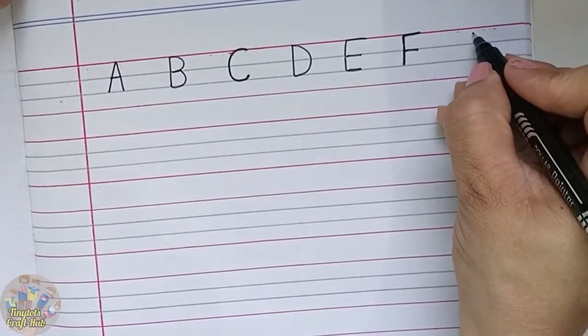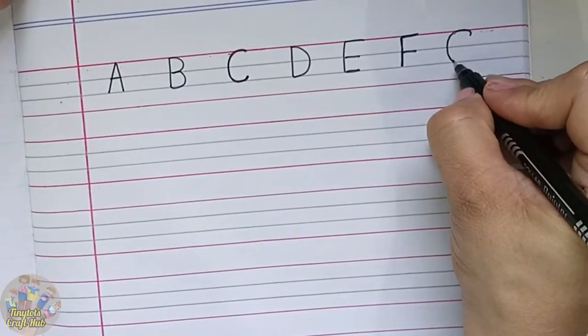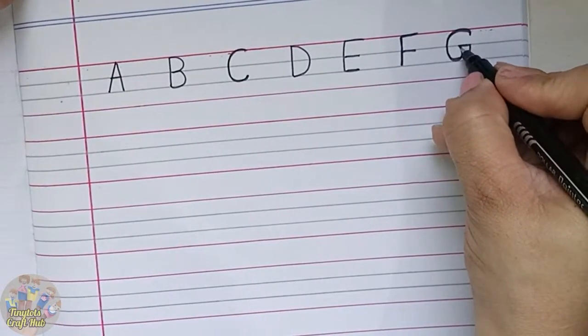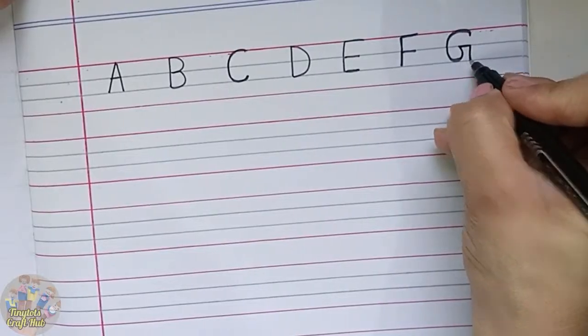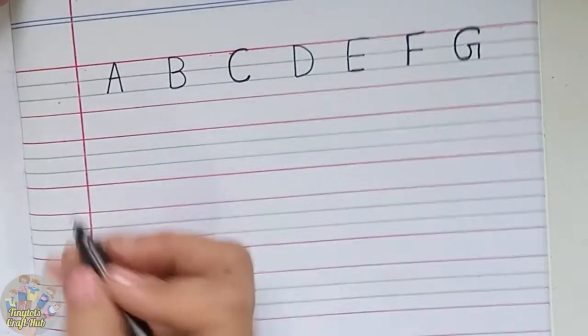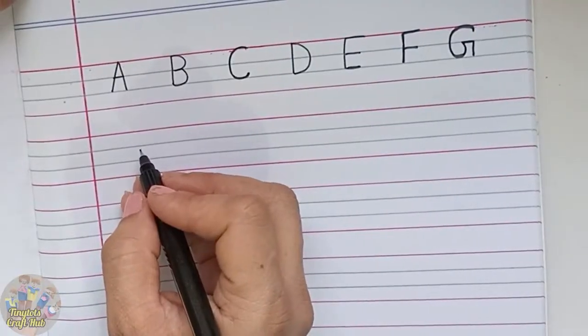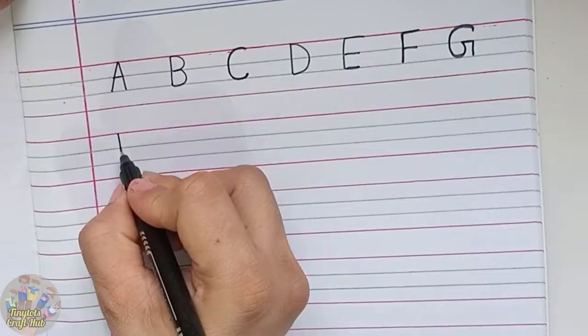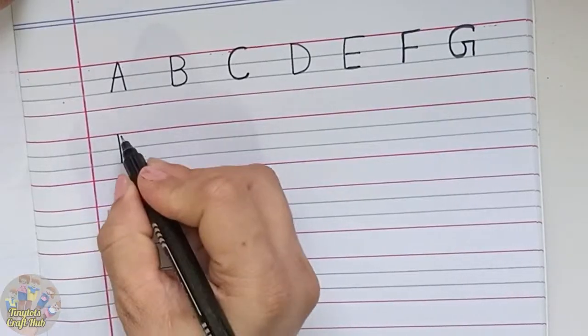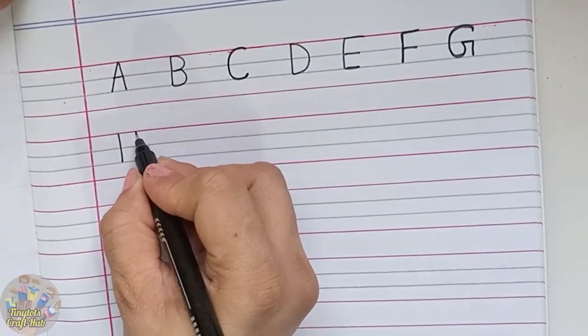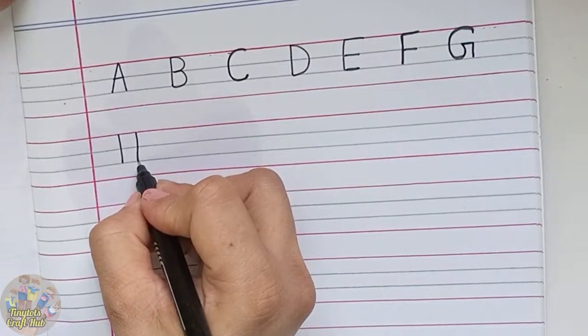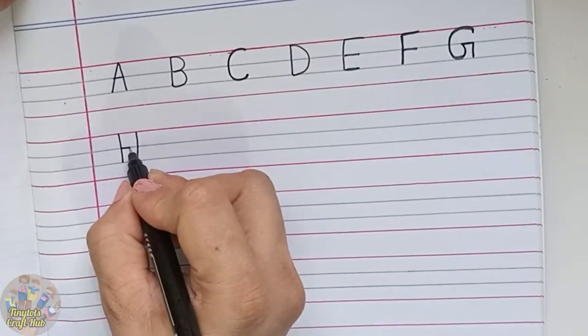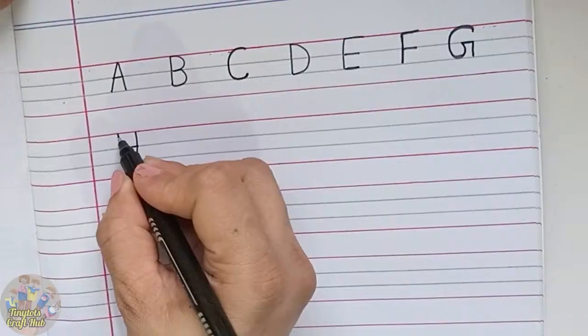G. Start at the skyline, come down, curve to the right, continue the curve down and add a tail that curves back to the lower grass line. H. Start at the skyline, move straight down to the lower grass line, then straight back up to the upper grass line. Then finish with a very straight line across the upper grass line.